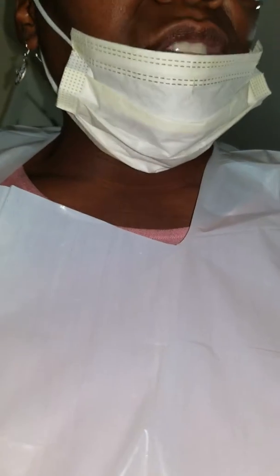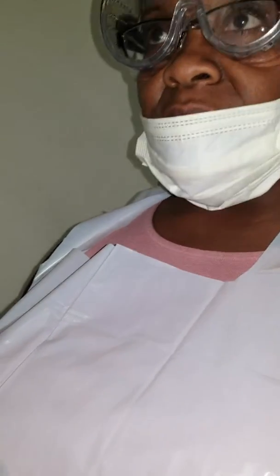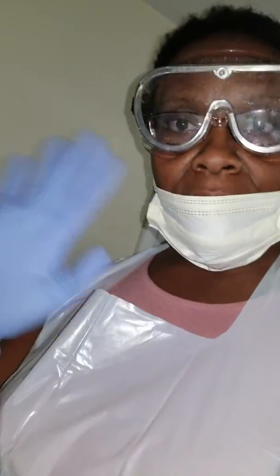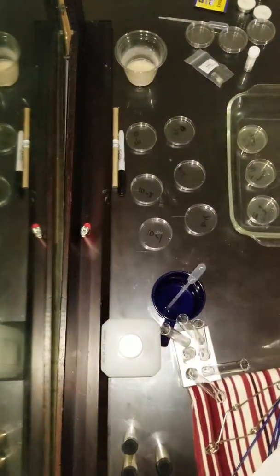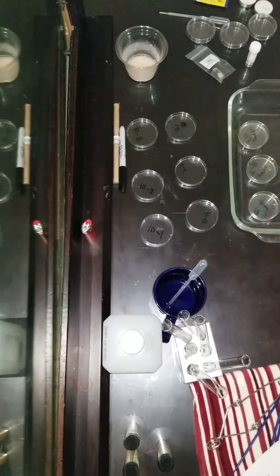My name is Desiree Warner, and I am currently working on my assignment, the Bacterial Enumeration, Dilutions, and plate counts. I've started my experiment. As you can see, I'm wearing my protective gear, and this is my workstation that I have set up here. I believe you can see everything I have.